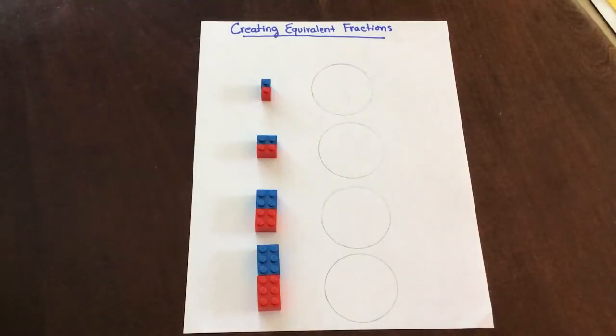Another way we show equivalent fractions is by using what we call a pie shape or a circle. And I've got some Legos here, because I like to work with Legos. In my representation here, the blue Lego is going to be the numerator, and altogether we're going to count the pieces for the denominator.